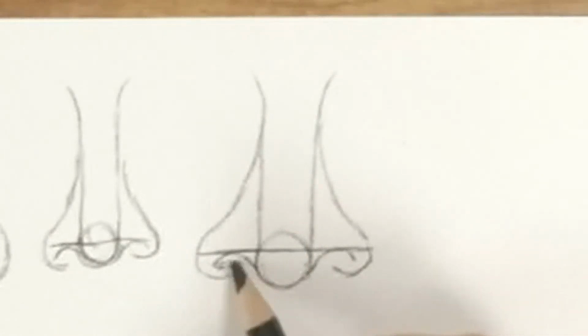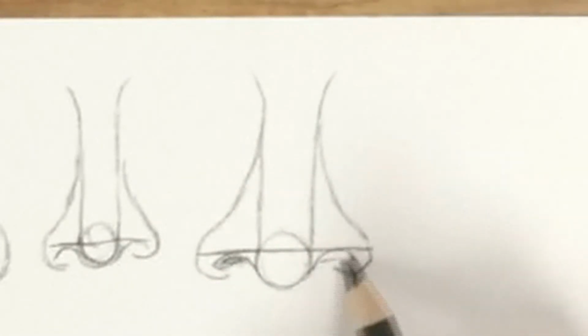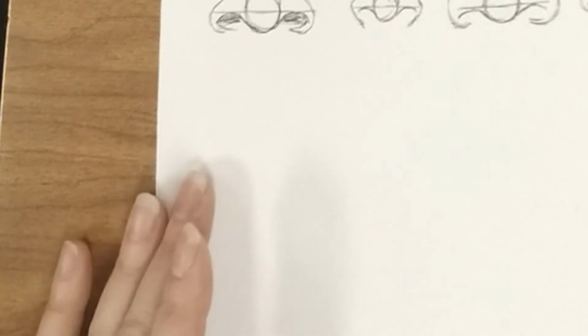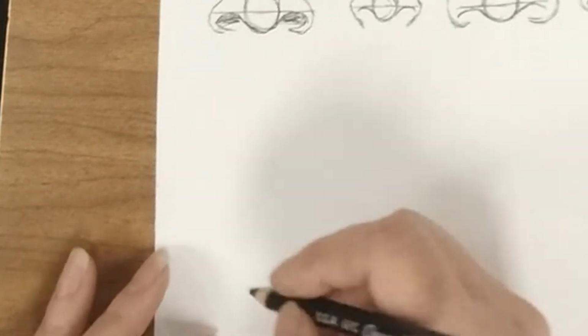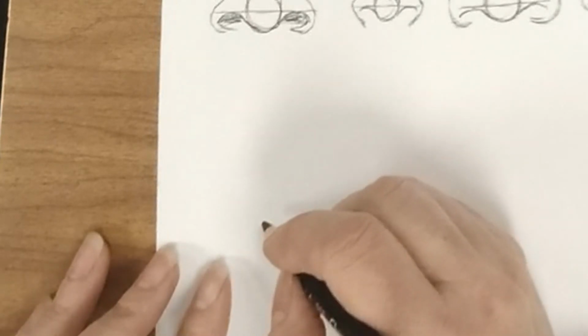So when you finish them off, you would have more of the tip of the nose coming down because it started up higher. So what if we were looking at this from the side view? If we were looking at this from the side view, we actually would begin with 2 circles.